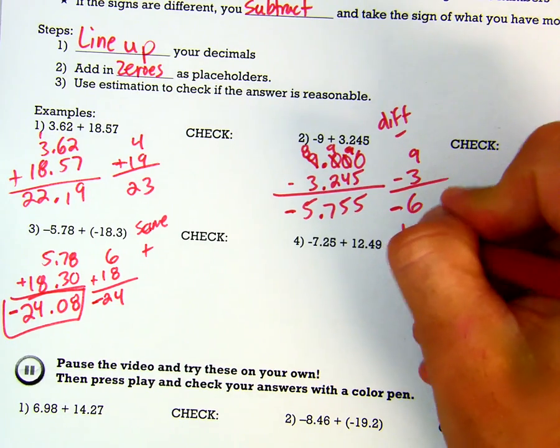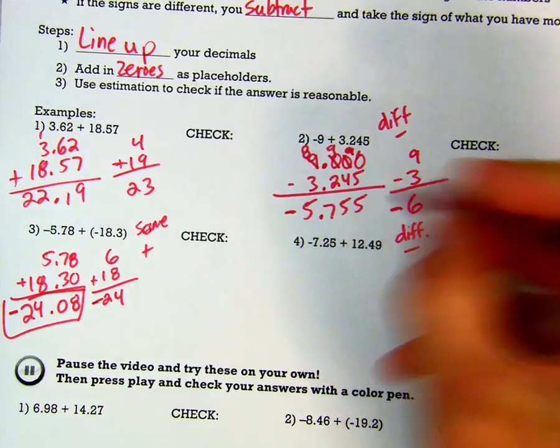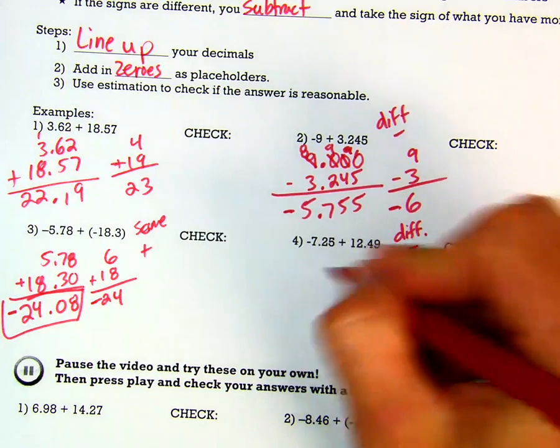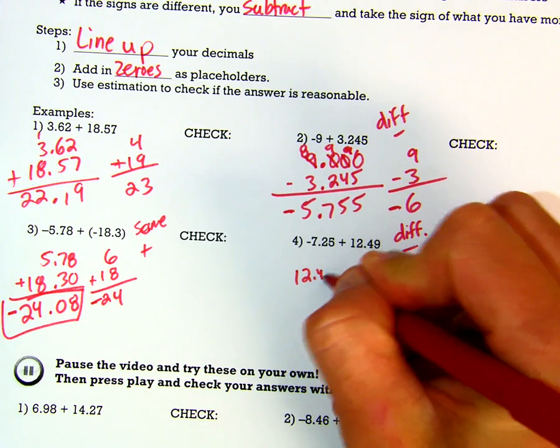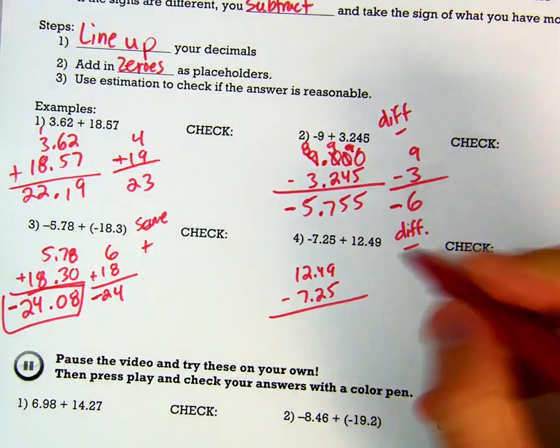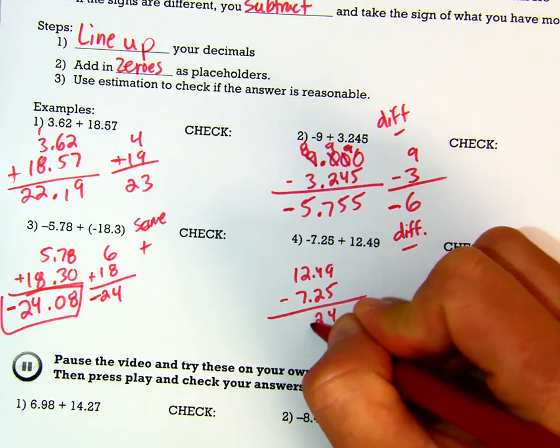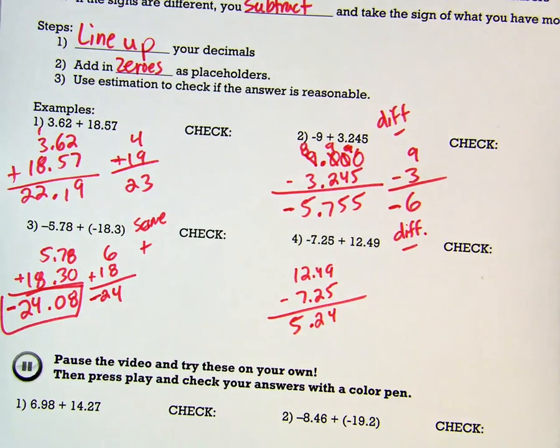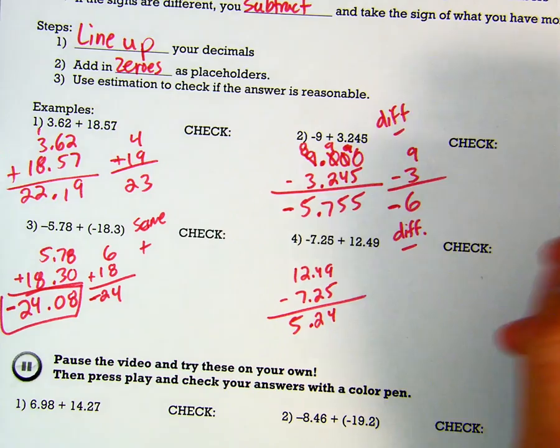I have different symbols. Make sure I subtract them. Again, let's put the bigger one on top, even though 12.49 comes second. I'm going to make sure I put it in the top place. So let's subtract these, and I get 5.24. It is positive because 12 is larger.